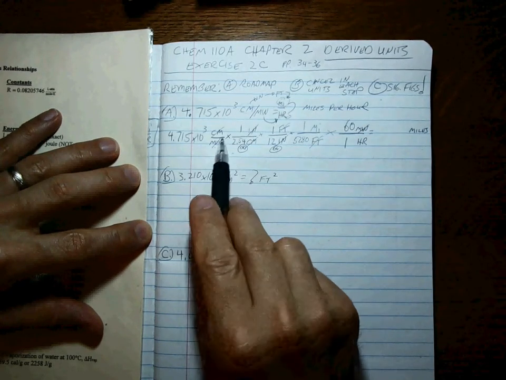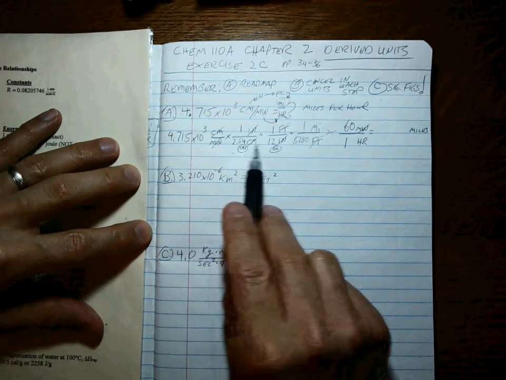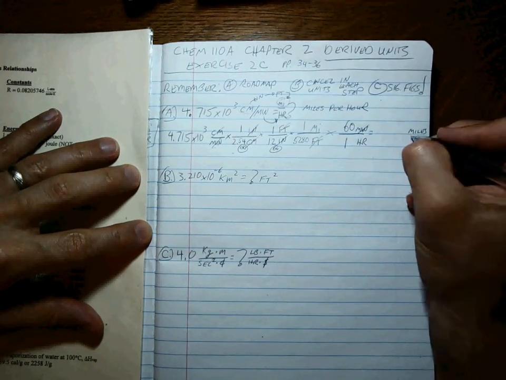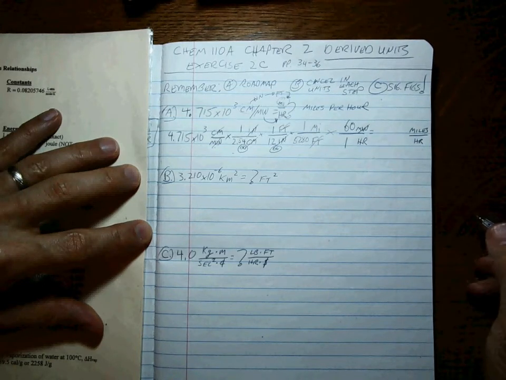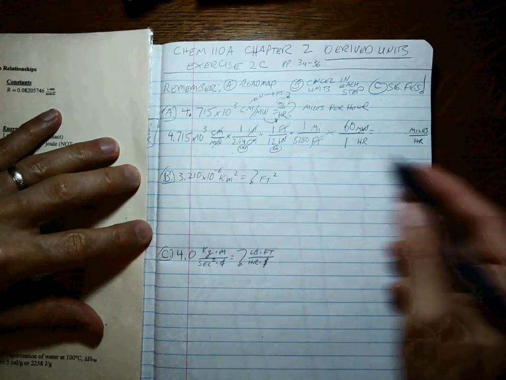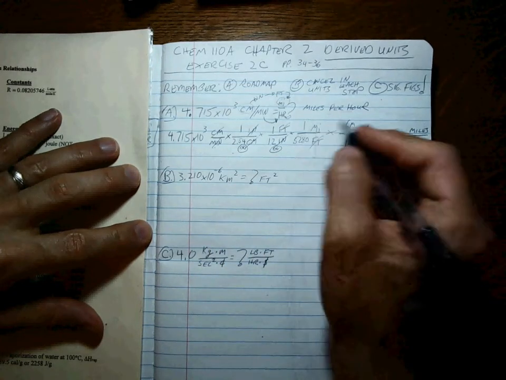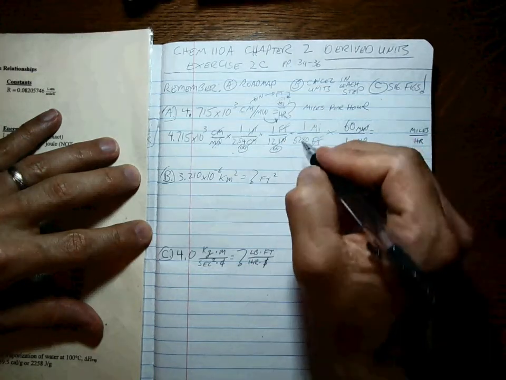And in the denominator, 1 times 1 times 1 times 1 times hours. So that's miles per hour. Great. That's exactly what we want. Okay. So now we just deal with conversion factors and units.